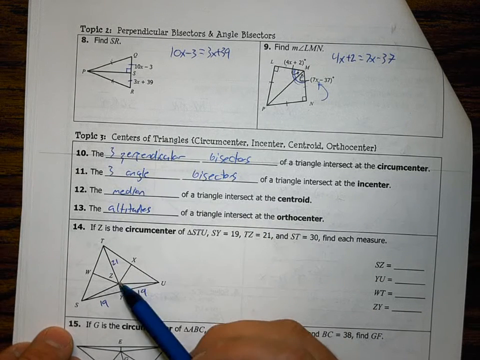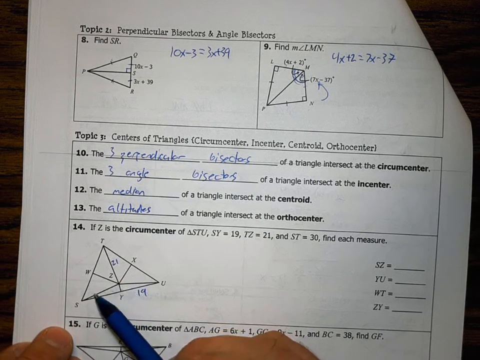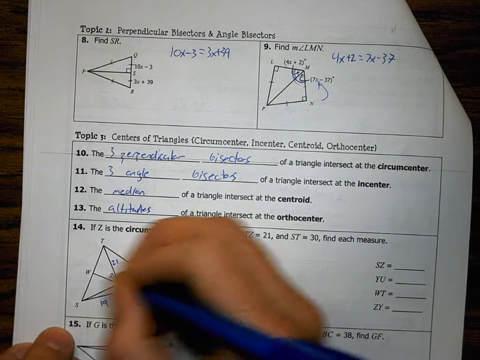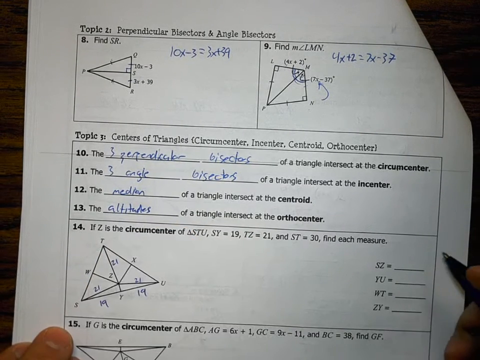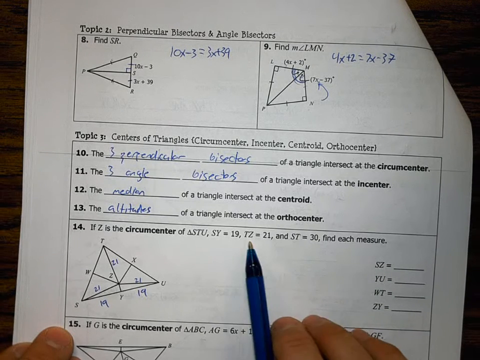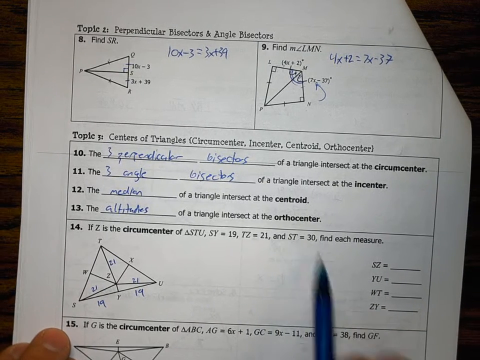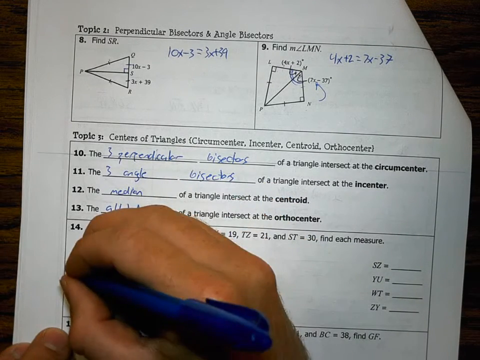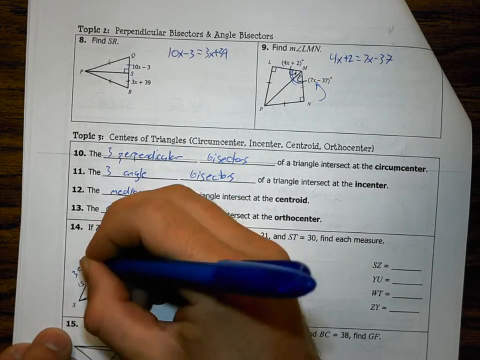Now, perpendicular bisectors, the circumcenter is equidistant from each vertex. So if this is 21, I know every other leg is 21. Okay, ST is 30. So the whole side is 30, which makes each of these 15.